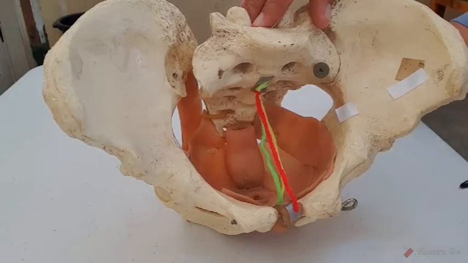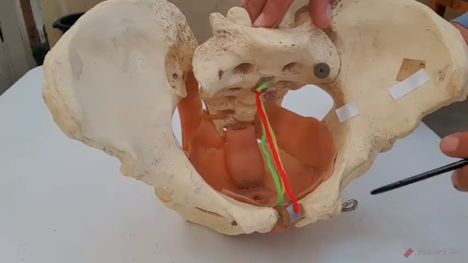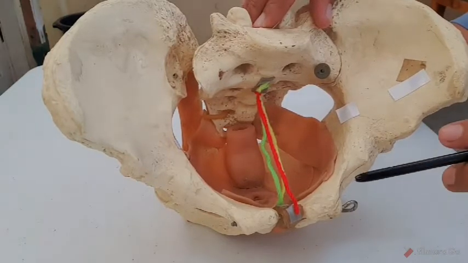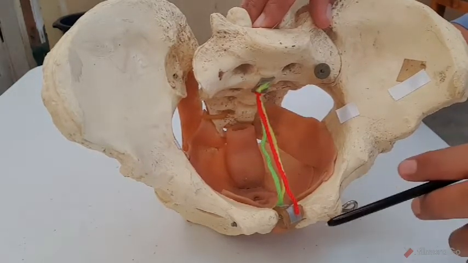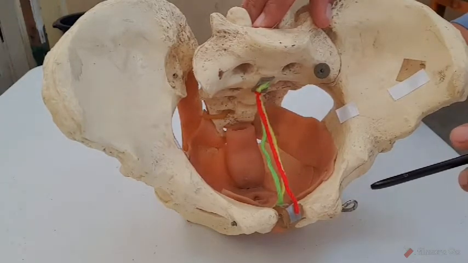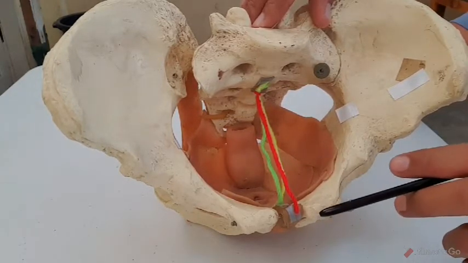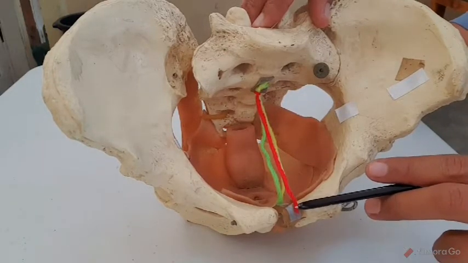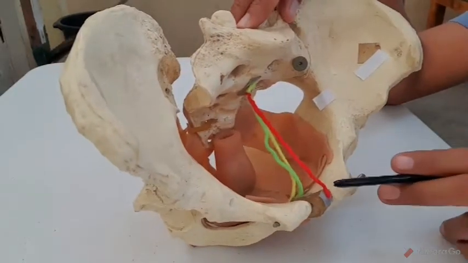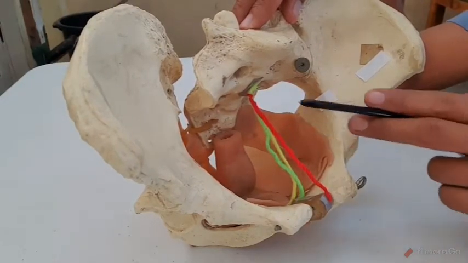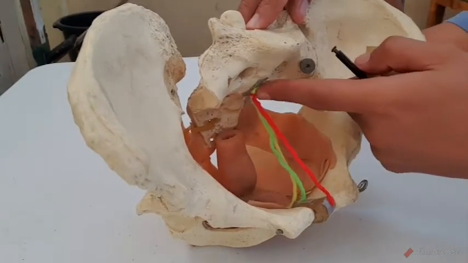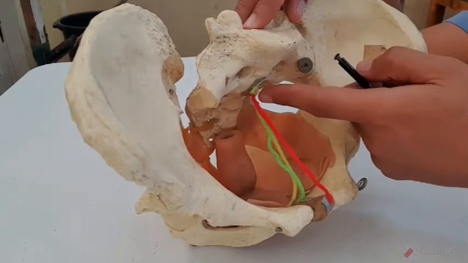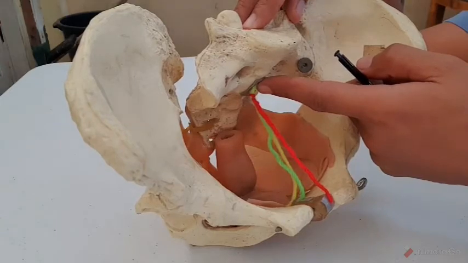So we have three anterior posterior diameters of the pelvic inlet. We have the anatomical conjugate, we have the obstetrical conjugate, and lastly is the diagonal conjugate. So the anatomical conjugate is measured using the upper border of the symphysis pubis going into the posterior border of the posterior portion of the body, which is the sacral promontory.